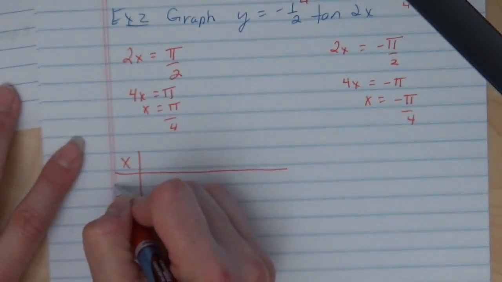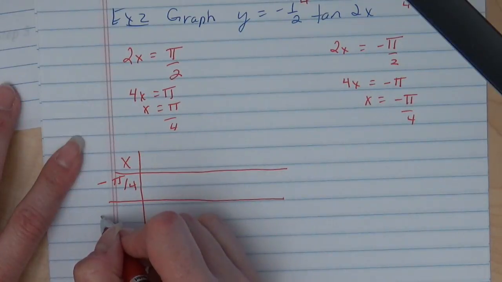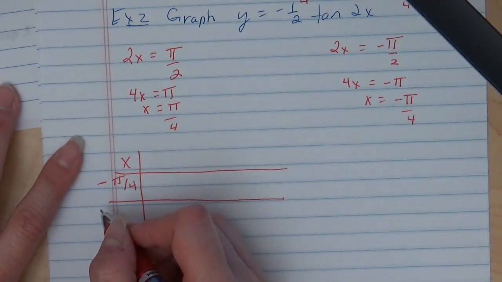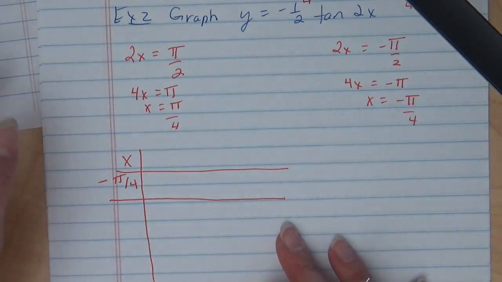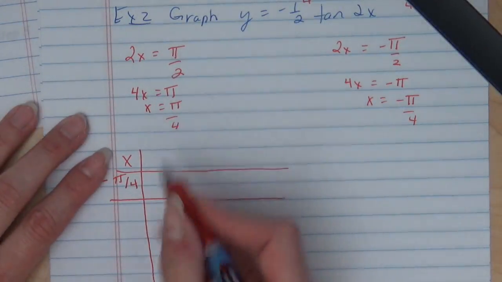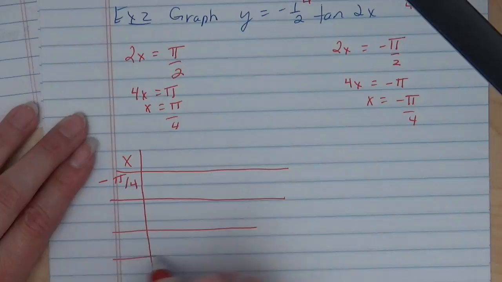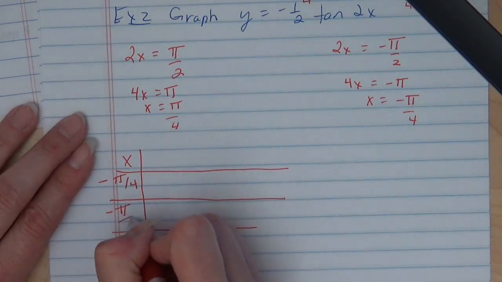So we've got negative pi over 4, negative, is that what, I'm sorry, maybe that's not what it was. I'm sorry, it's not. It was negative 3 pi over 4, excuse me. So what's the next one going to be? We know we're going to have one here, here, here, and here. So the last one's going to be positive pi over 4. In the middle, we're going to have 0. And in between, we're going to have negative pi over 8 and positive pi over 8.